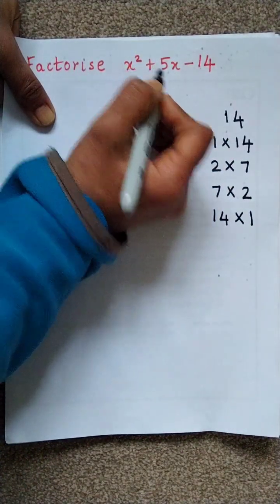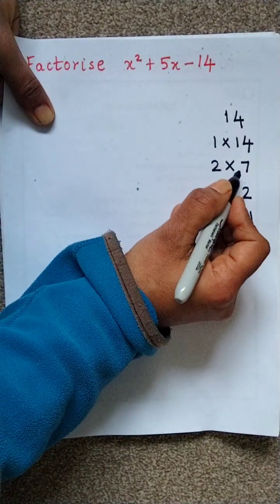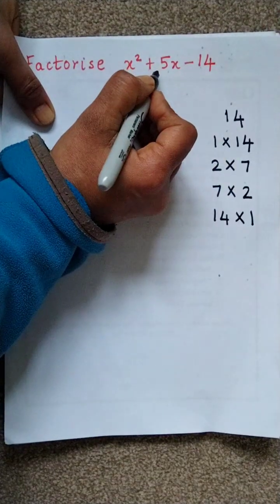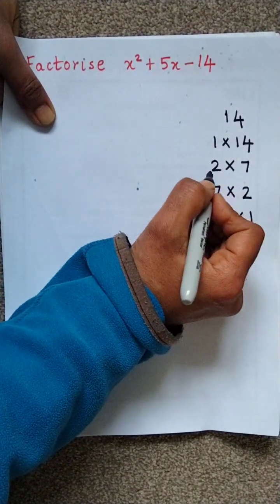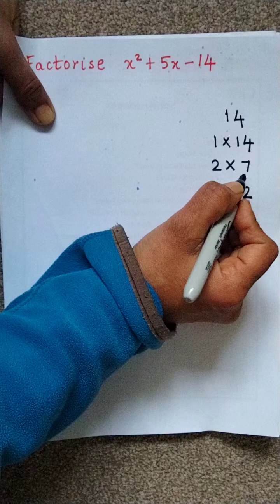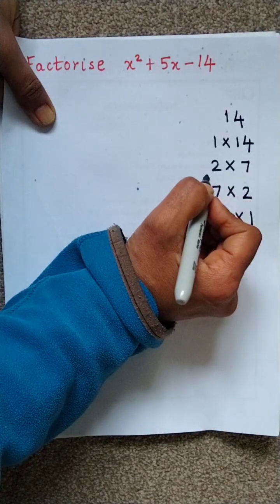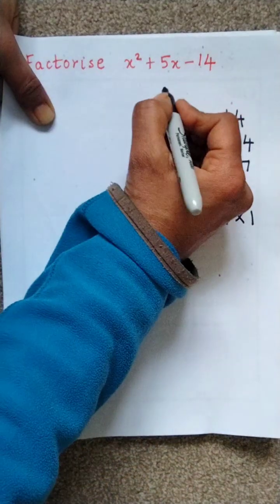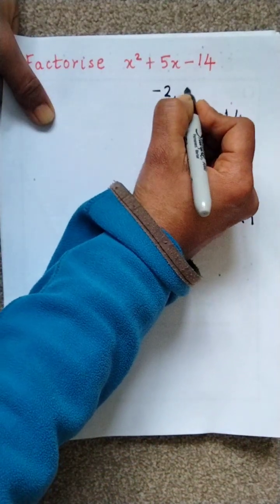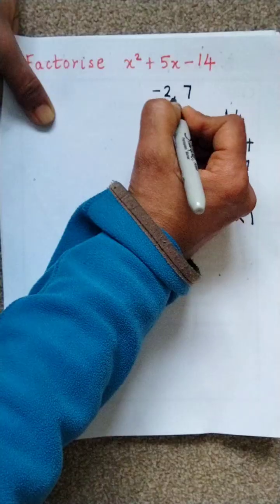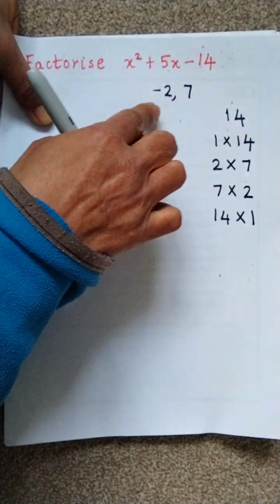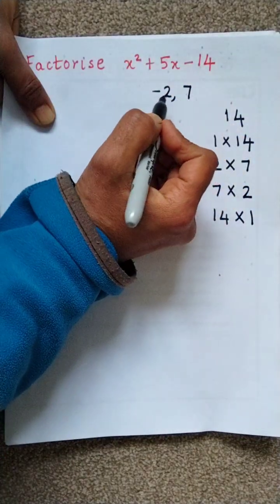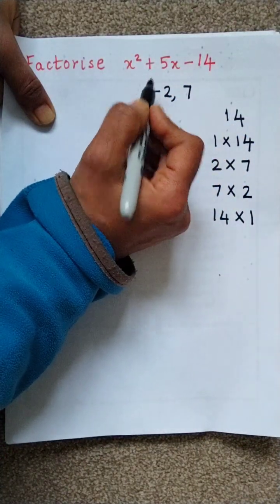Okay, plus 5. 7 minus 2 is plus 5, and 7 times minus 2 is minus 14. So we select the numbers as minus 2 and 7. 7 times minus 2 is minus 14. 7 minus 2 is plus 5.